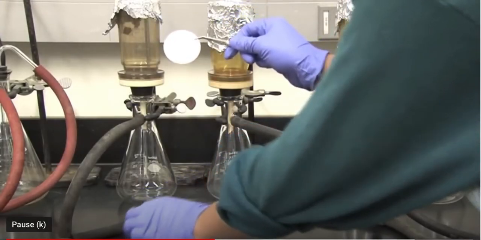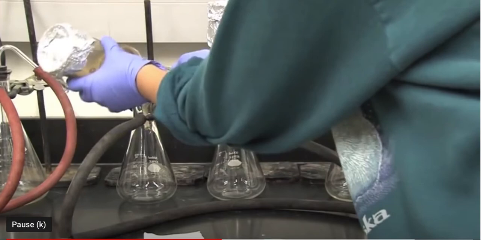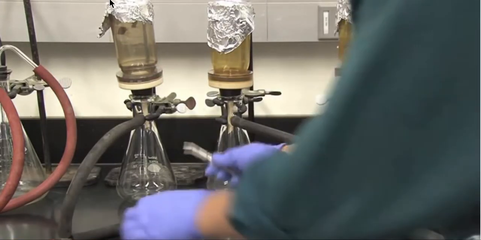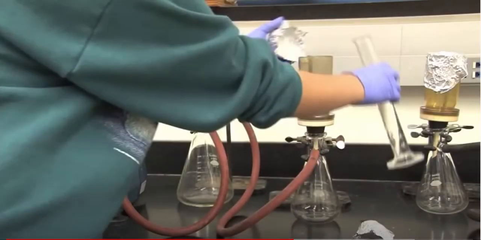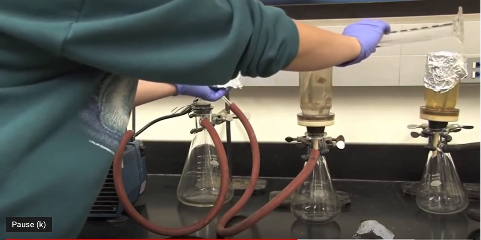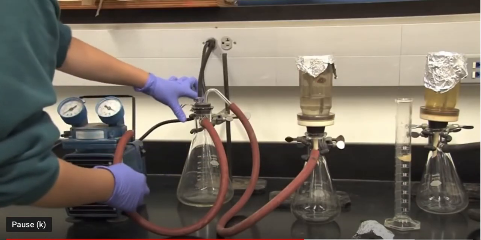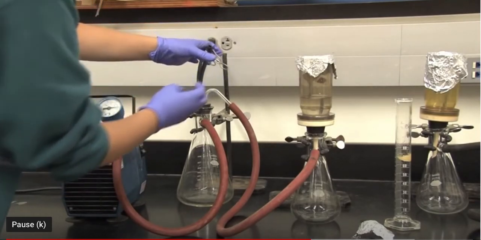So in this section of the video, the individual's applying the sterile filter to the sterilized filter apparatus. And now we're ready to apply a water sample to that. And so the water sample is applied. And then the water sample is pulled through.